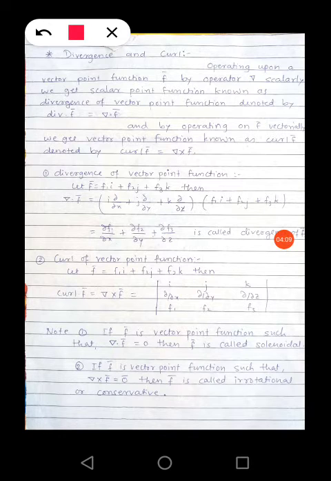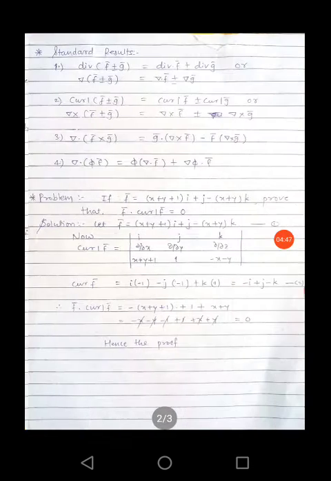We should note two things here. If f bar is a vector point function such that del dot f bar, that means the divergence of f bar, is equal to 0, then f bar is called solenoidal. On the other hand, if f bar is a vector point function such that del cross f bar equals the zero vector, then f bar is called irrotational or conservative. That means if the curl of a vector point function is the zero vector, then we call that vector irrotational or conservative. Okay, let's move to the next.